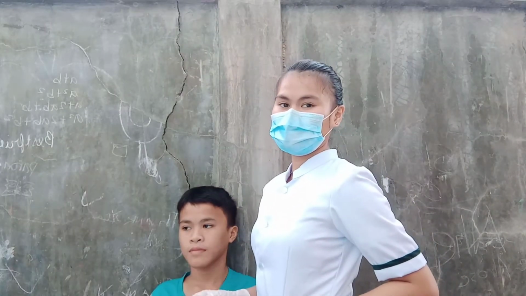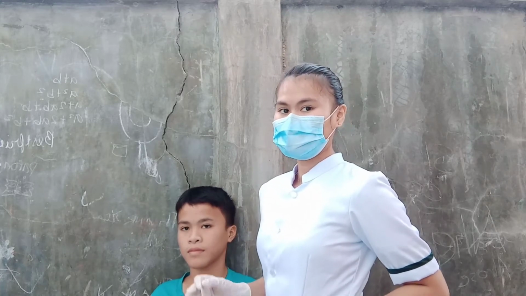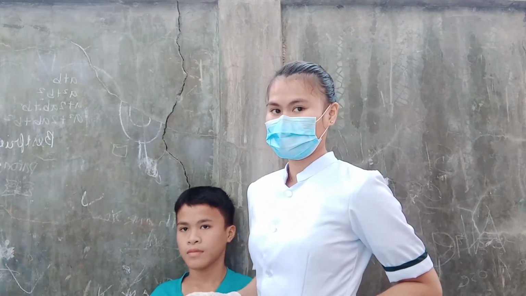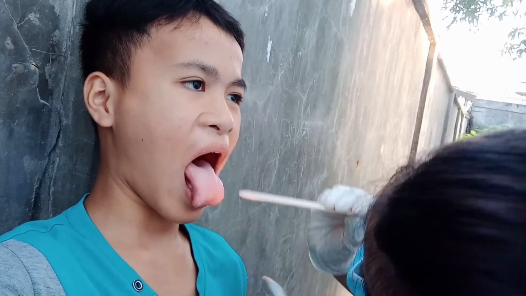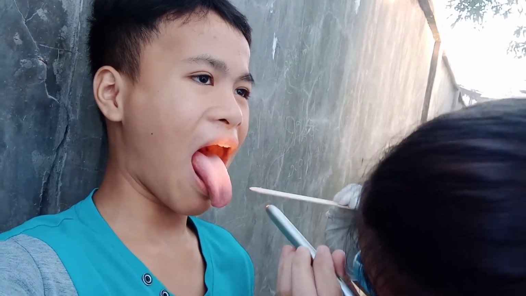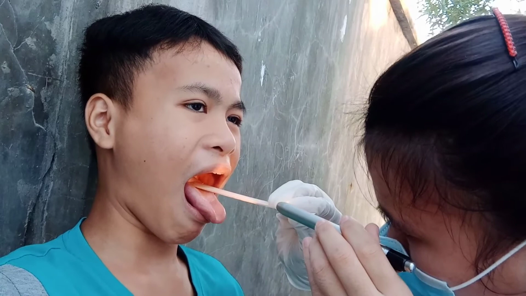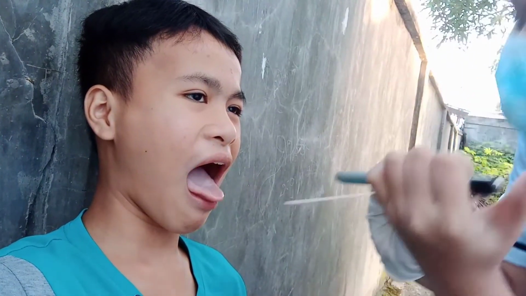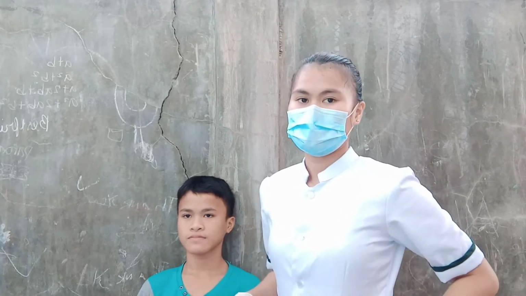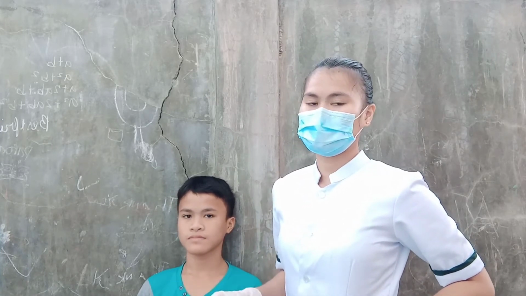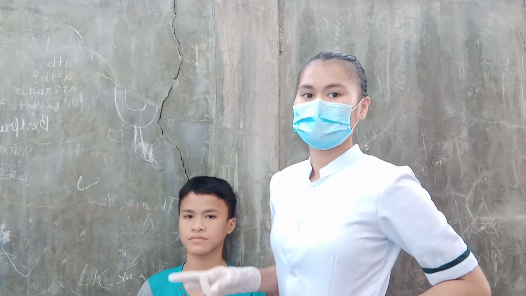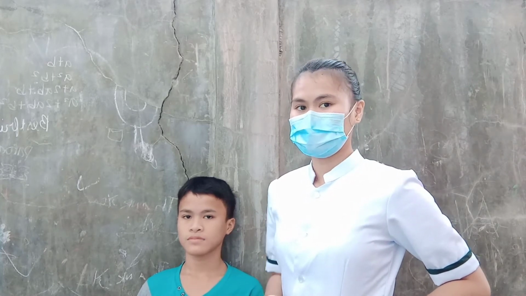For the next one, we will assess the hard and soft palate of the patient and also his uvula. Sir, can you open your mouth? Okay. Can you say ah? Okay, thank you, sir. Close your mouth. For the result, there is no unusual or foul odor. His uvula is fleshy and there is no redness.